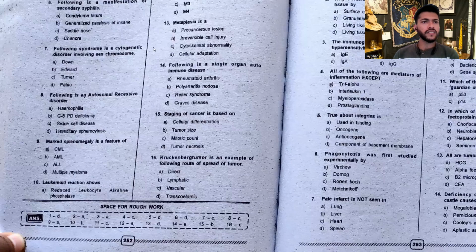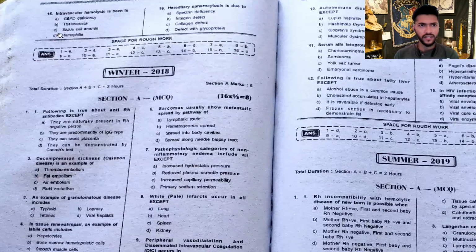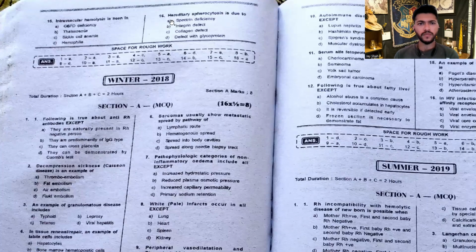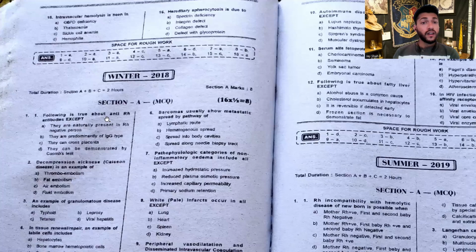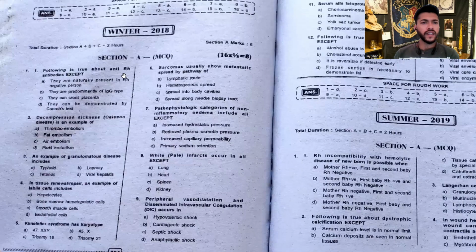Yeah. Intravascular hemolysis is generally seen in sickle cell anemia. Hereditary spherocytosis is a spectrin defect. Spectrin and ankyrin both. Last two papers, following is true about anti-RH antibodies.